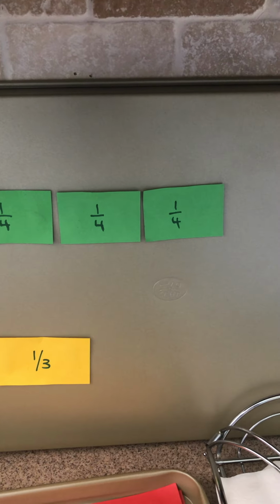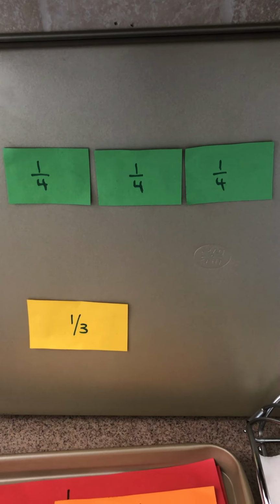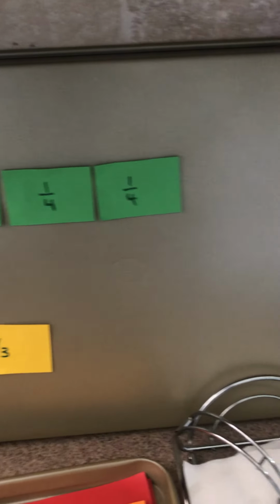So we need to think of what is equivalent between fourths and thirds, and we would notice that we could put twelfths together to make a fourth. It takes 3/12 to make a fourth.